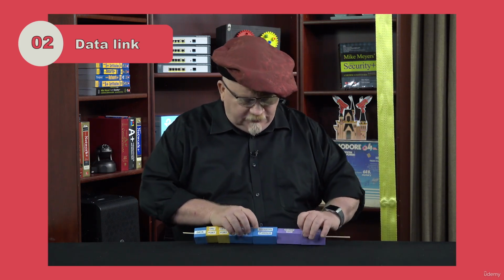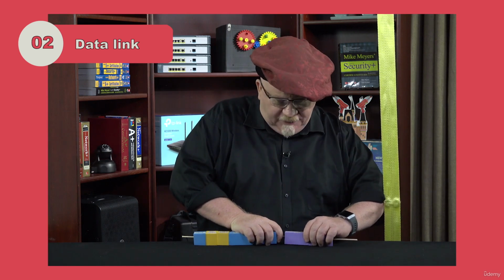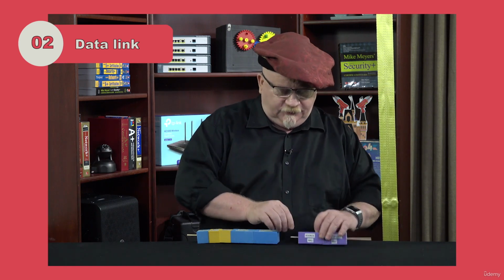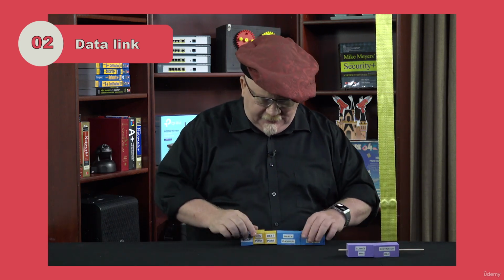So now that we know that this particular frame is for me, I'm going to pull off this MAC information. Now, I'm not going to just throw this away, because the other thing I have right here is called a source MAC. I'm going to later use this to be able to send it back to whoever sent me this frame. So we're going to set this off to the side.